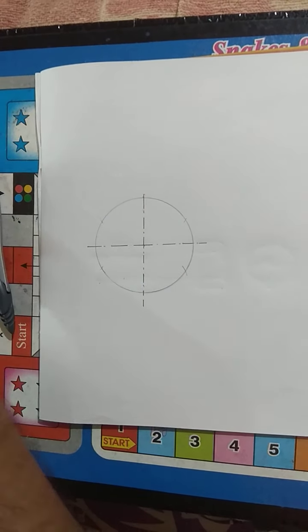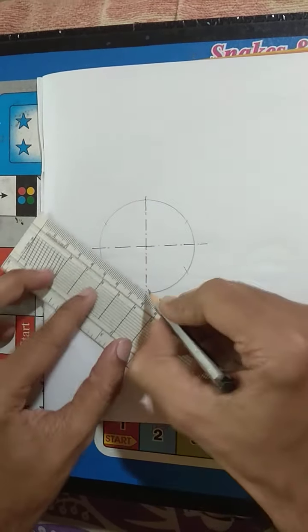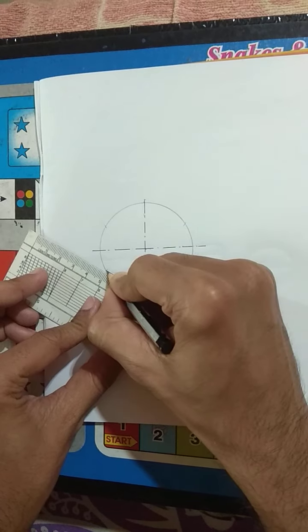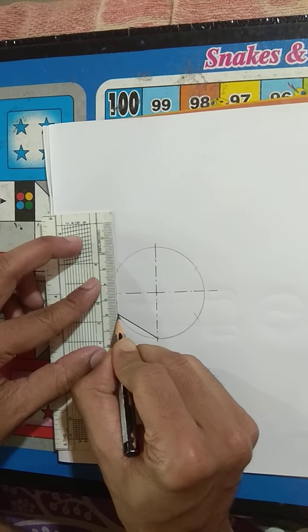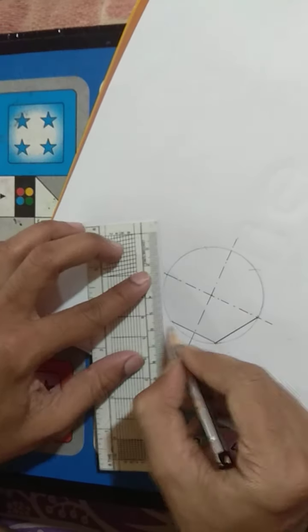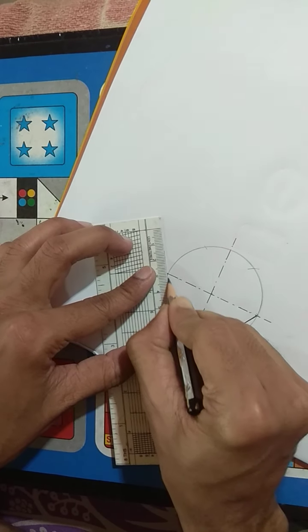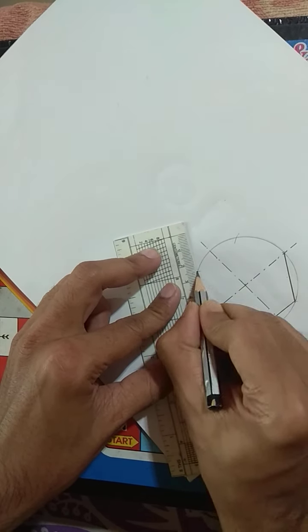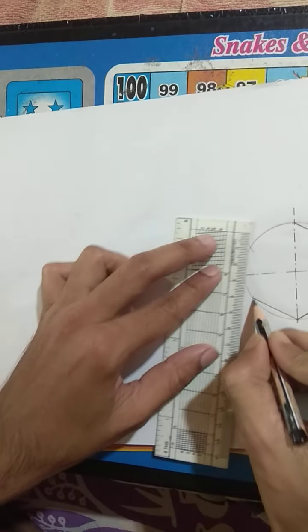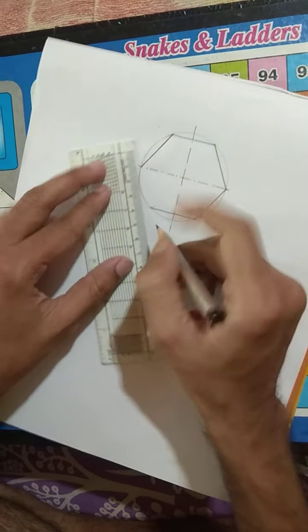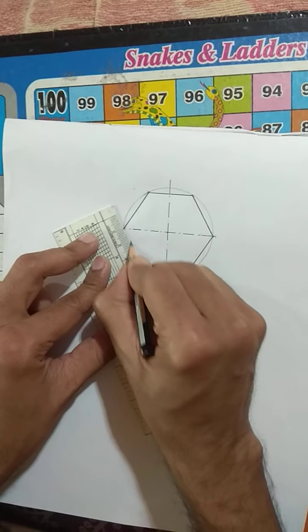And now I have to join these points, and this will be dark.